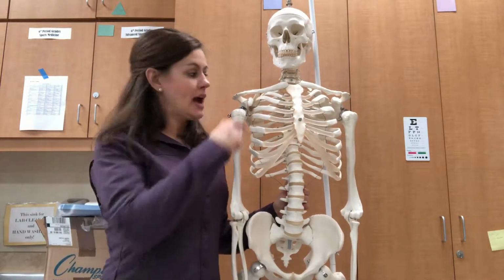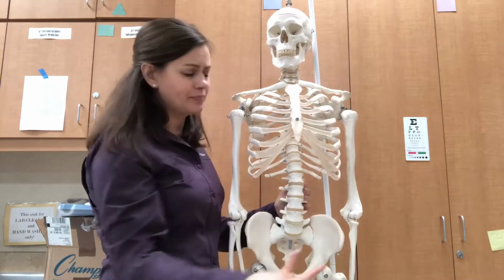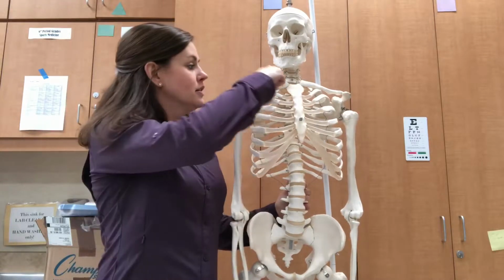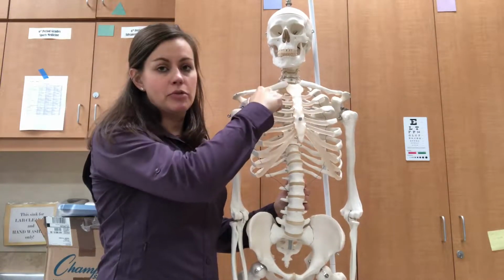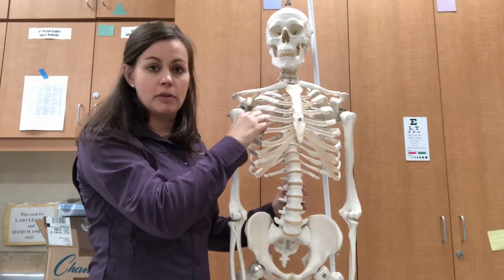Also on the trunk we have ribs. So there are 12 ribs on each side of the body, and their names are just first rib, second rib, third rib, or right first rib, right second rib, right third rib, right fourth rib, and so on.